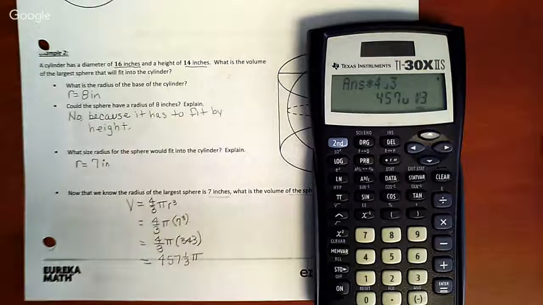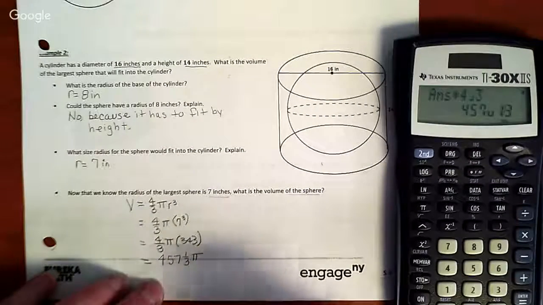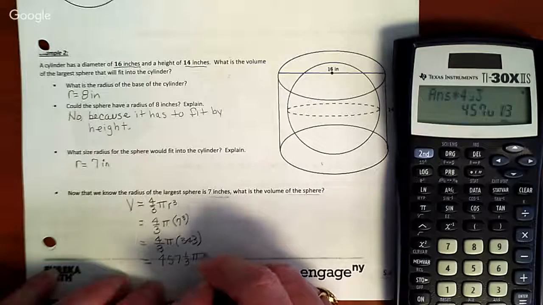We could also leave that as an improper fraction. We can also multiply that by pi if we wanted to have that as a decimal, but I'm going to leave it this way. So inches.